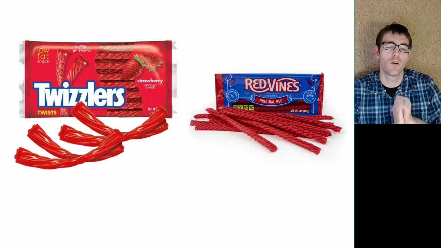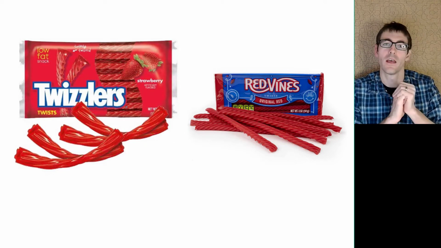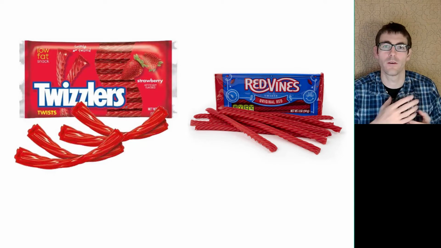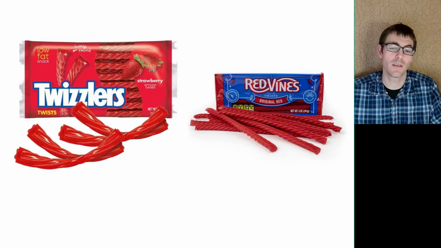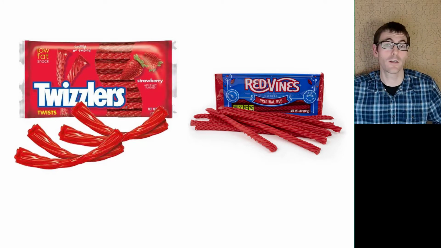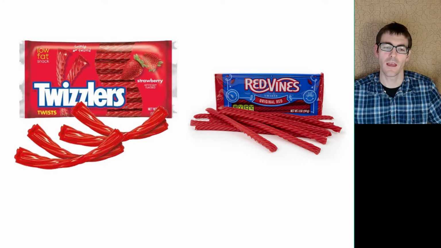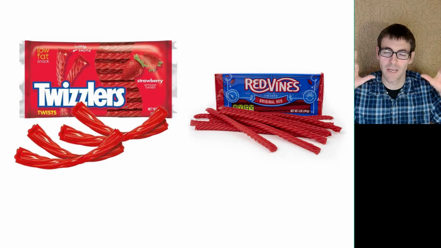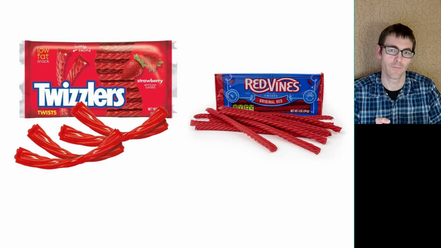Let's say that we want to know what the average length of a red vine or a Twizzler is for every one of them coming out of a factory. So the population is going to be the entire collection of Twizzlers coming from this particular factory, and we want to know a particular component about it. We want to know the length, the average length.